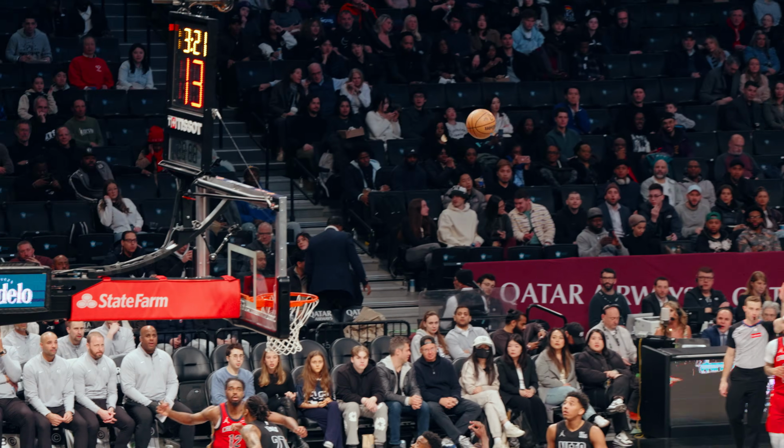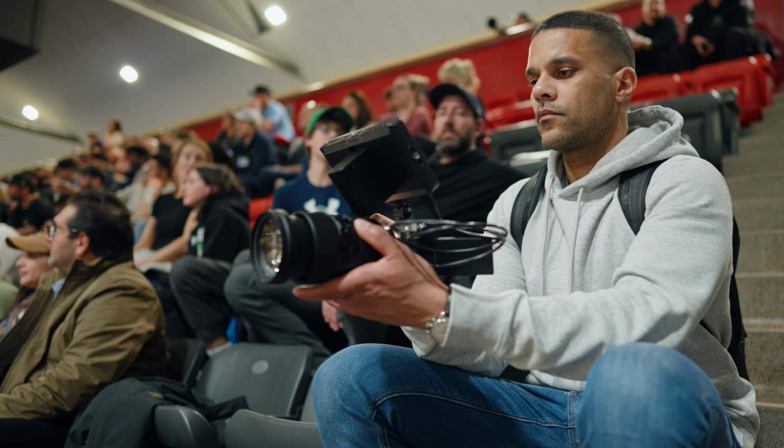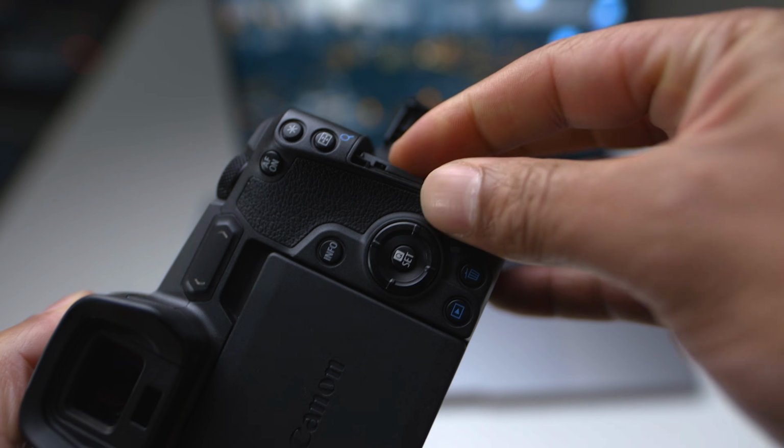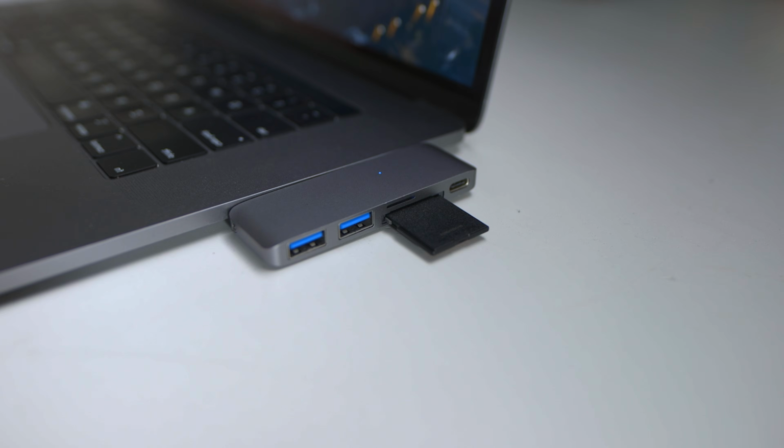If you clicked on this video, you probably film sports horizontally like a normal person. But when you export your edits in a vertical format for TikTok or Instagram, they end up looking like this.